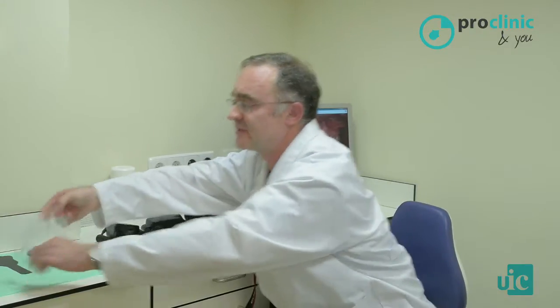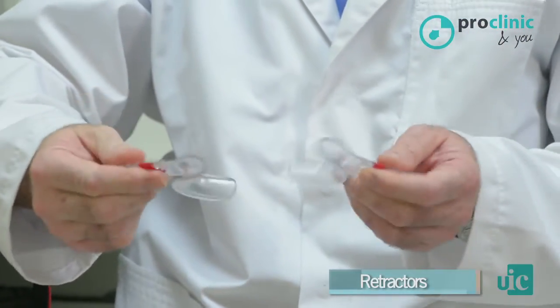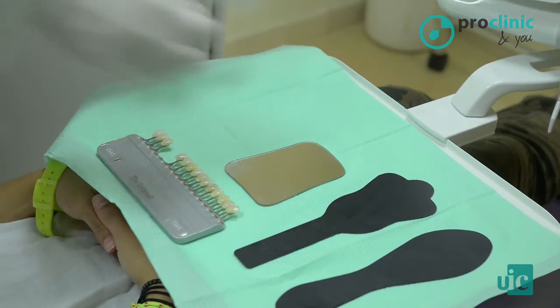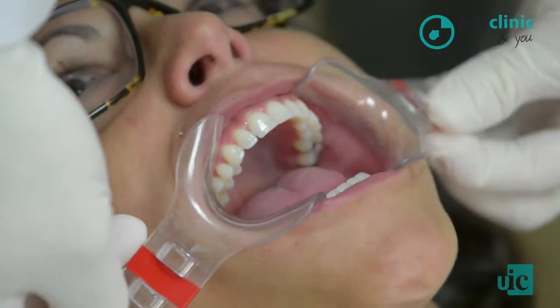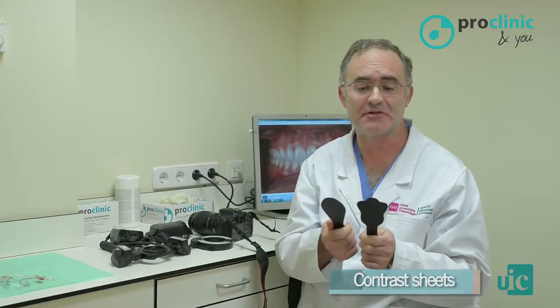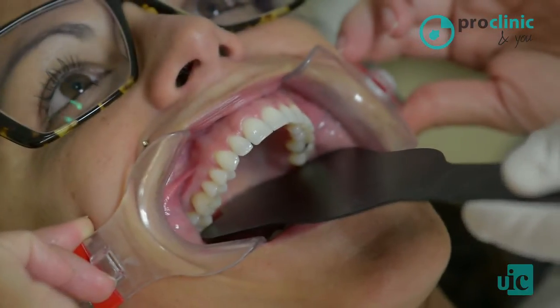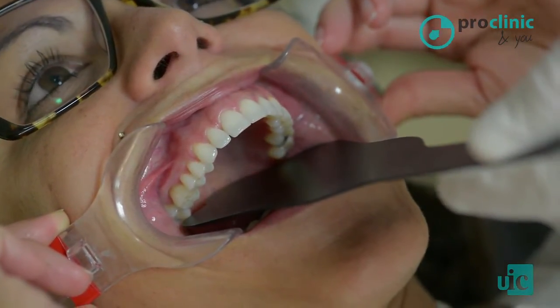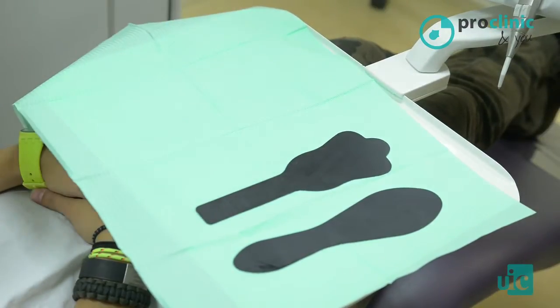We also need accessories like retractors. Retractors may be either metallic or plastic. Plastic retractors do not produce light reflections. Metal retractors can produce unwanted defects on the photographs, but they have the benefit that they can be autoclaved. Contrast sheets are not essential, but they enhance our pictures, giving a homogeneous dark background inside the mouth. We need occlusal and lateral mirrors to capture the dental quadrants and full arches.